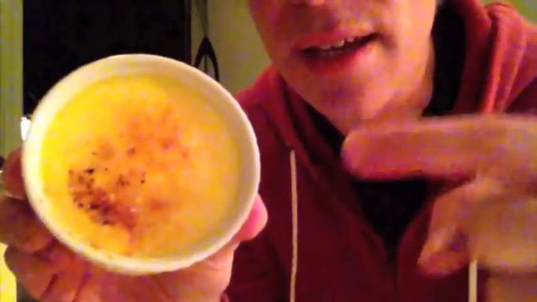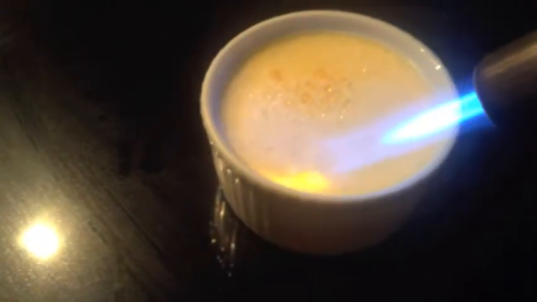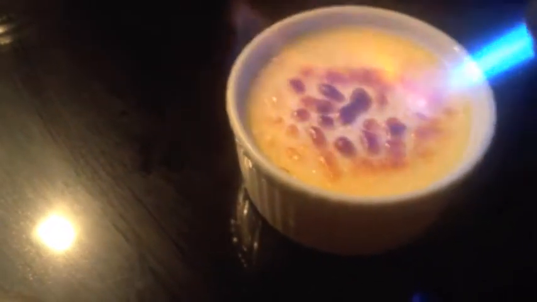Bring it over so you can get a good look at it. Look at that. Look at that chemistry. That is yummy chemistry. Oh my gosh. Creamy goodness. Crunchy caramel on the top. Hello.